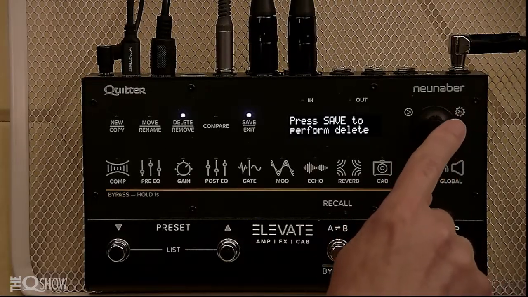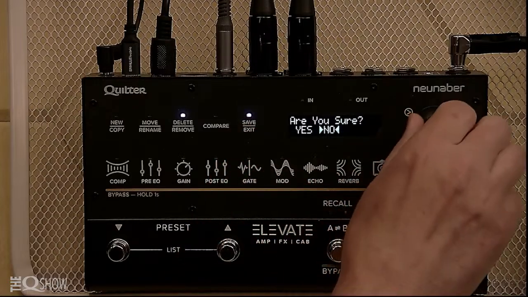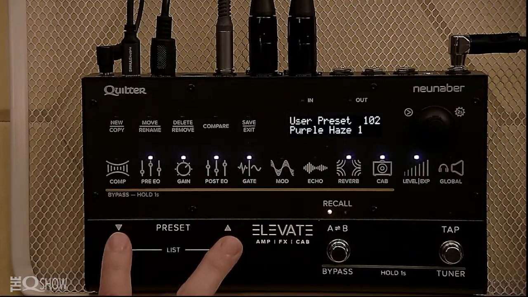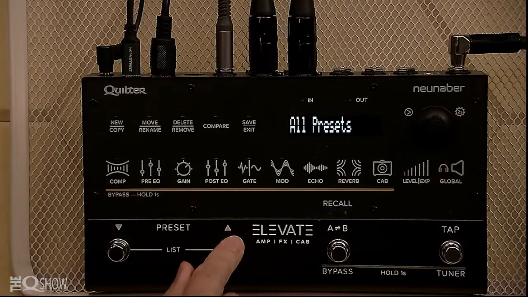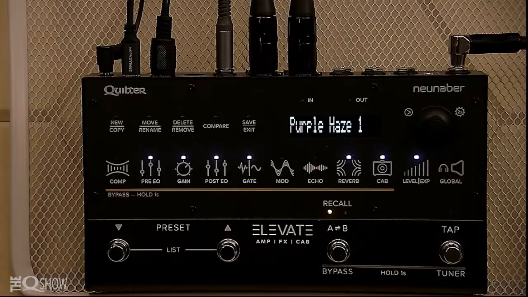So touch the knob, and then press save exit. Are you sure? Select yes. And now that list is gone. So now you've just got all presets and the example faves, the factory pack there. So that is pretty much everything in the preset management.